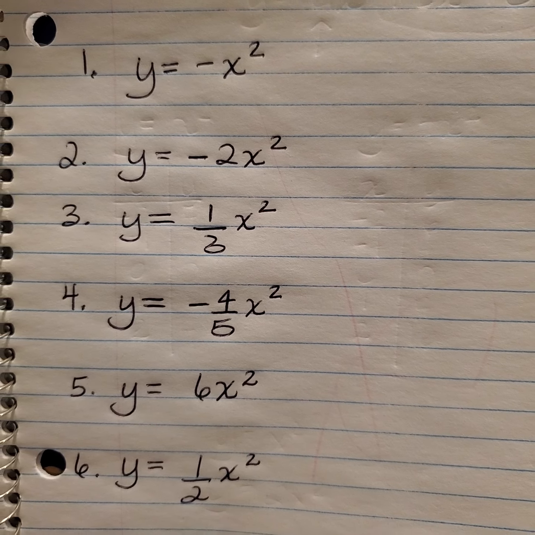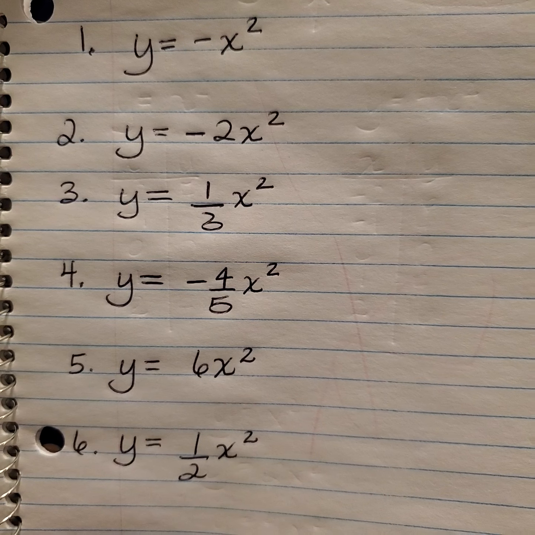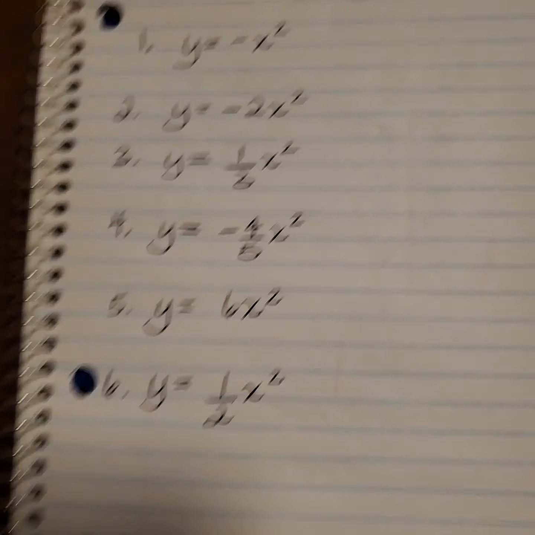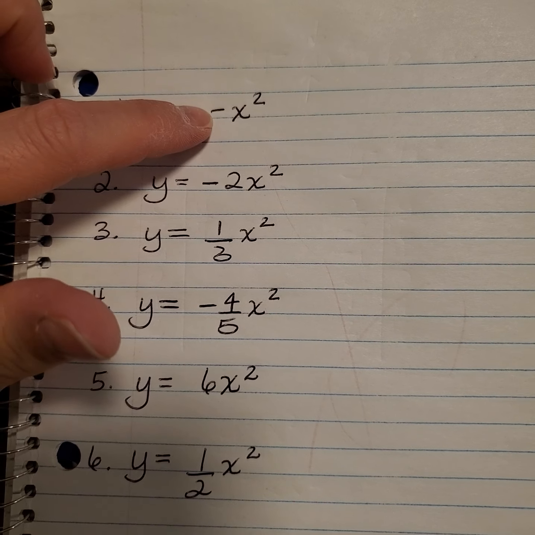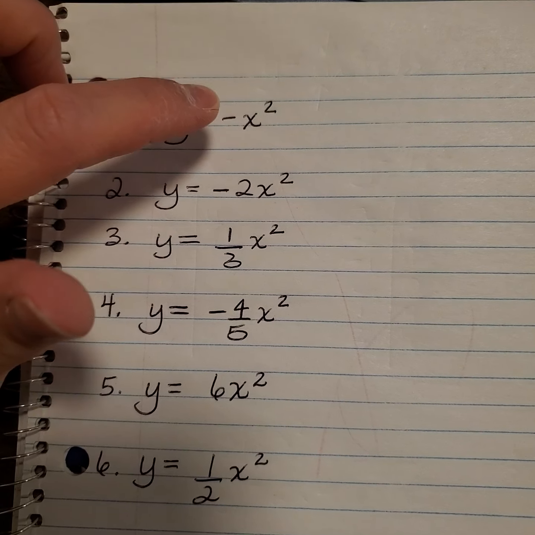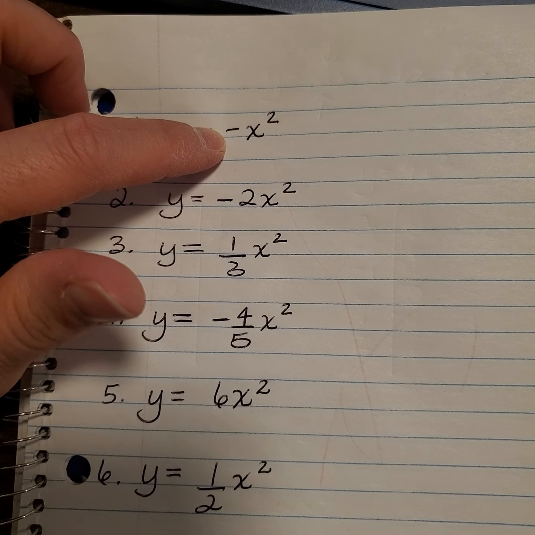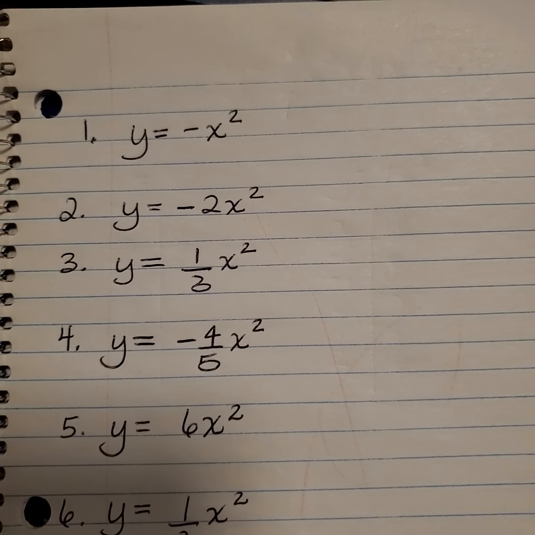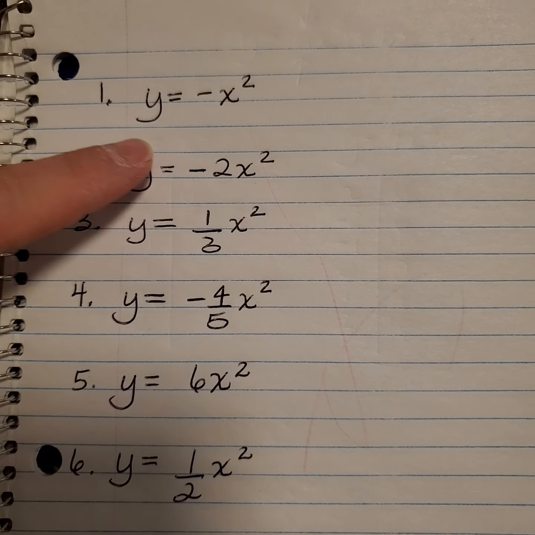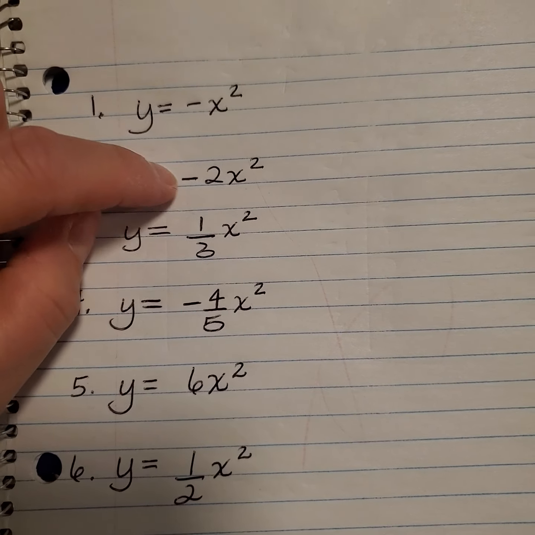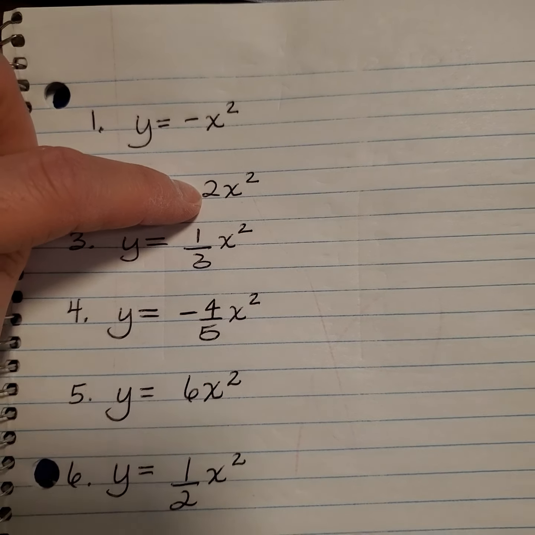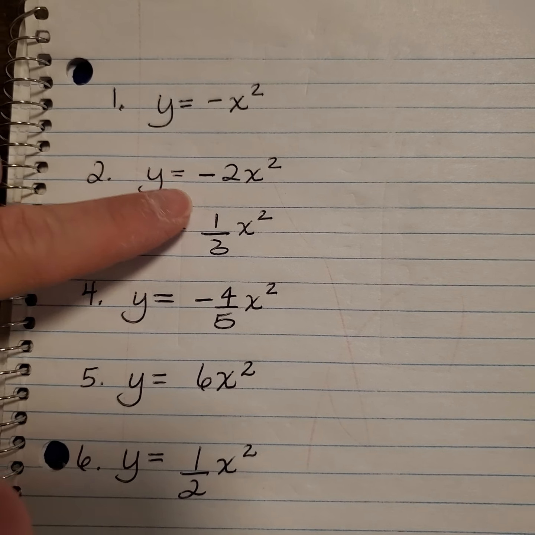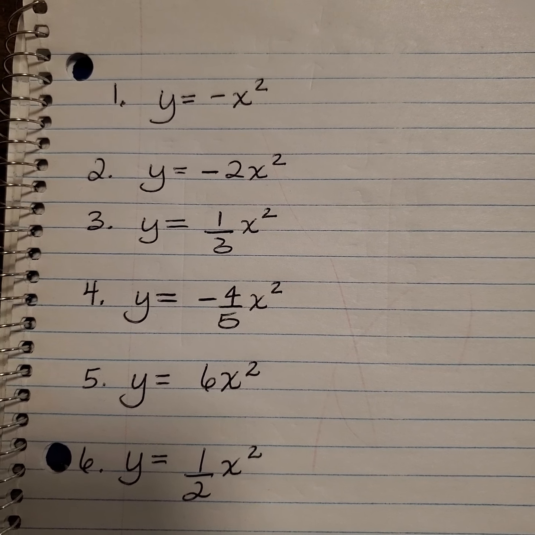If we look at number 1, if I was asked to describe the transformations, I would say that number 1 has undergone a reflection in the x-axis. And again, I know that because of that negative number. The a value is -1. The negative tells me there was a reflection in the x-axis. The fact that the coefficient is 1 means that it was not stretched or compressed. Okay, for number 2, I would say that there has been a reflection in the x-axis and a vertical stretch by a factor of 2. That made the parabola more narrow. Number 3, there is no negative, so there was no reflection in the x-axis.